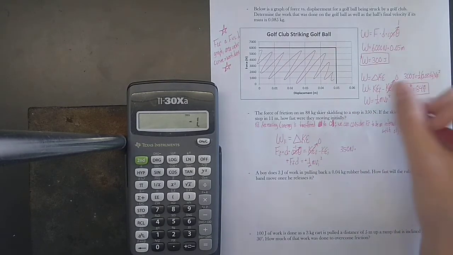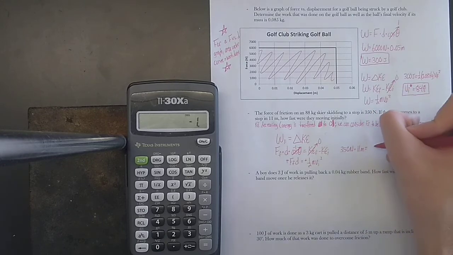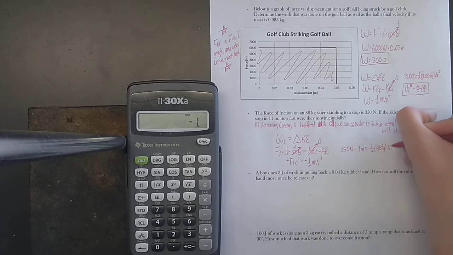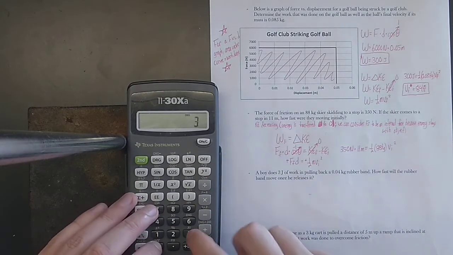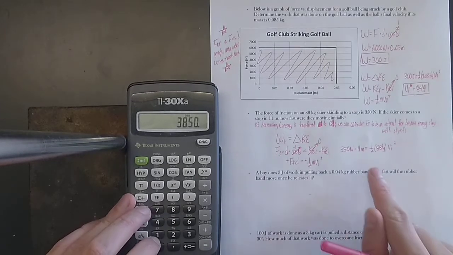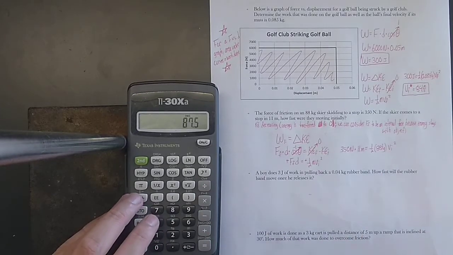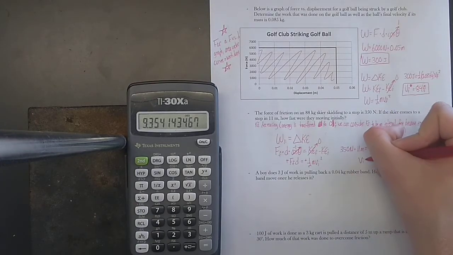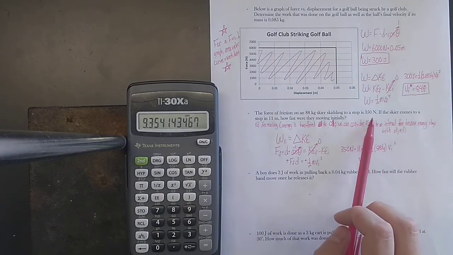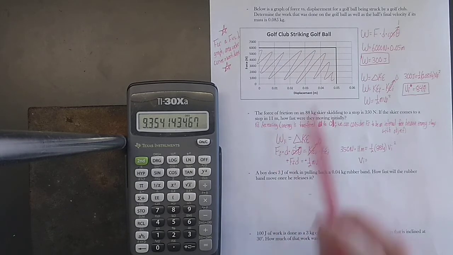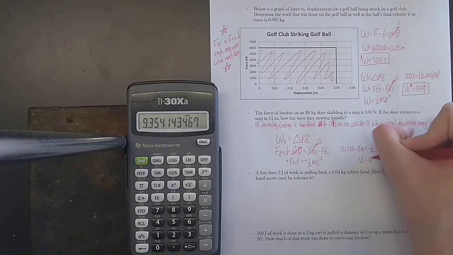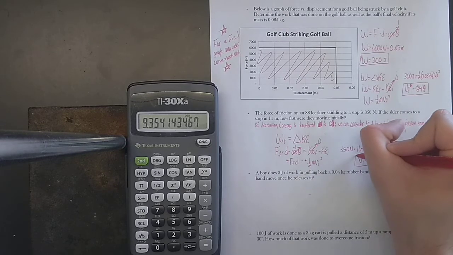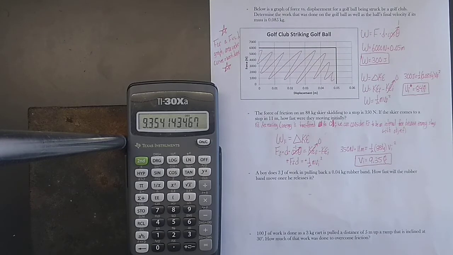350 newtons times a displacement of 11 meters equals 1/2 times 88 kilograms times vi squared. I'm going to multiply 350 times 11. Half of 88 is 44. Divide by 44 and take the square root. The initial speed of the skier, if 350 newtons was sufficient to stop them in 11 meters and the skier's mass was 88 kilograms, the initial speed was 9.35 meters per second. Again, that's another one. You could solve this using kinematics and forces. It's really up to you how you want to do it.